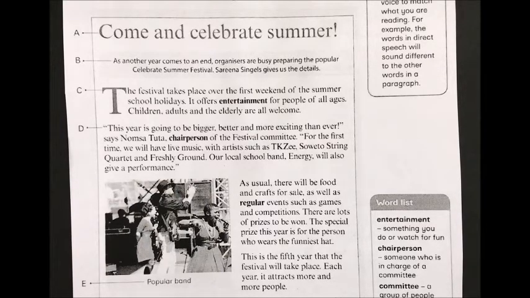Here is an example of direct speech. Okay, so where's the example of direct speech? Quickly look for the quotation marks. Number D. Yes. Photographs are often in color. They must have captions. So that's number E.